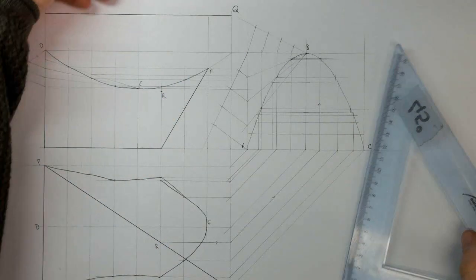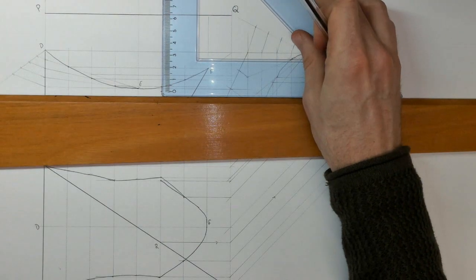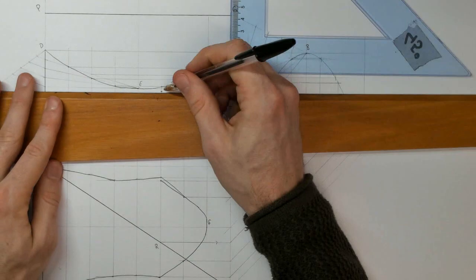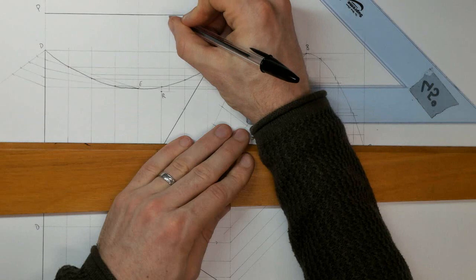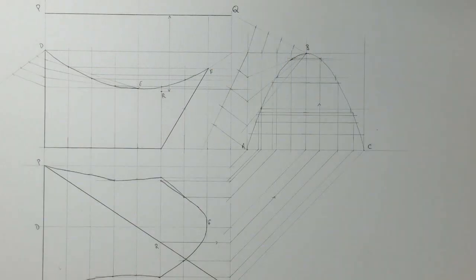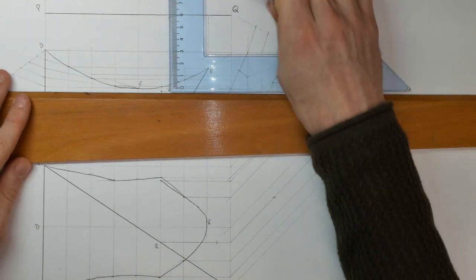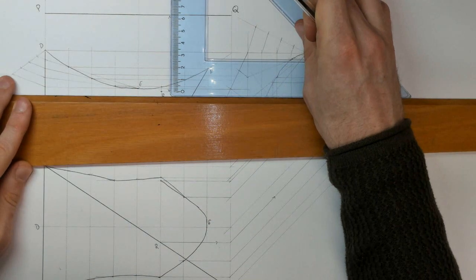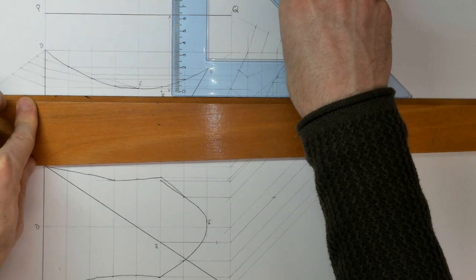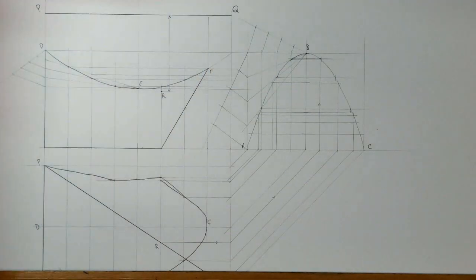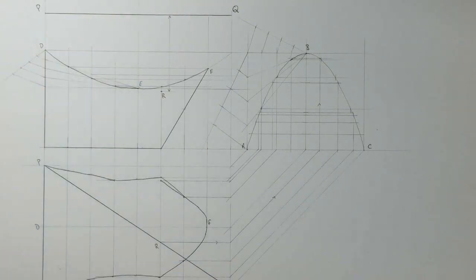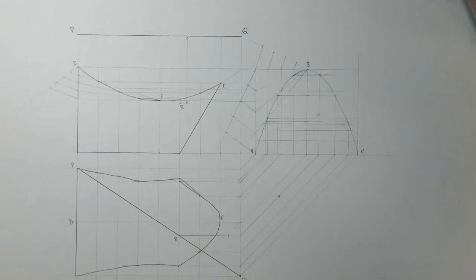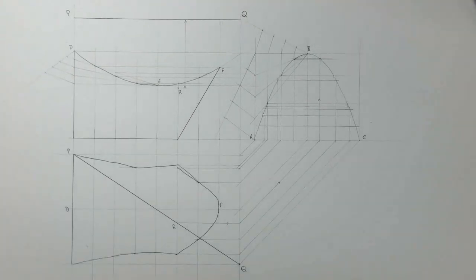And they're asking us to determine the distance, so the vertical height there from there to there. We can measure that height then. Okay, so in my case it is 63 millimeters, which is 6.3 meters if we're using our scale. Okay, so that's our solution there. Zoom out a little bit again so you can see it all. So that's our solution to the 2019 section C structural forms question.